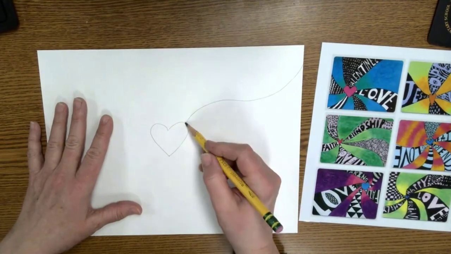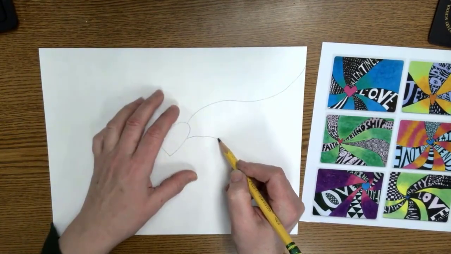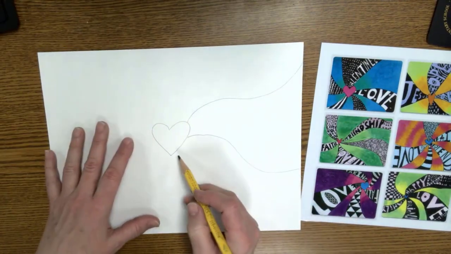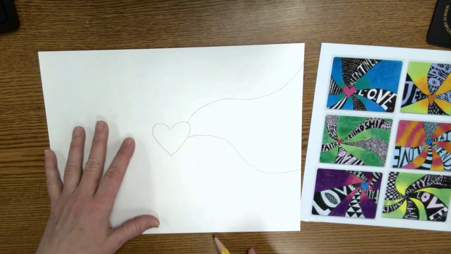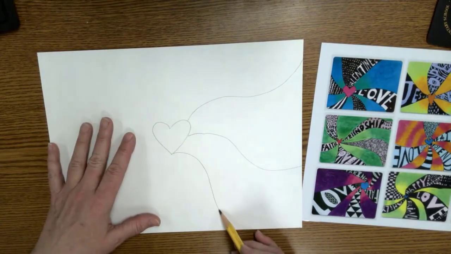And then I'm going to move over a little bit, and I'm going to try to repeat that line. I want to do the same thing. So if I curved up, then I want to curve up, and if I curved down, I want to curve down. Okay, so you want to do the same thing. If all you did is curve this way, then everyone needs to be curved that way. Okay, I'm going to do another one.